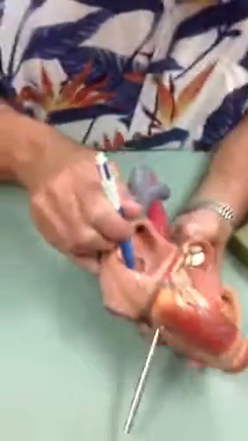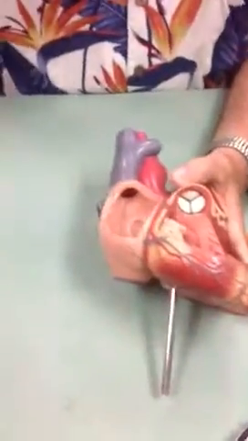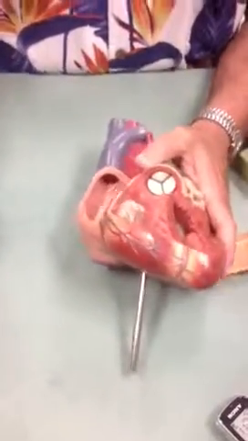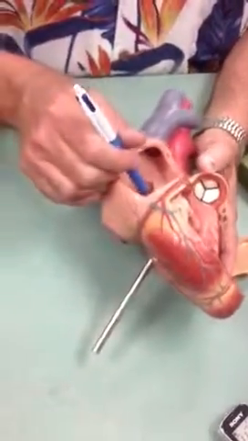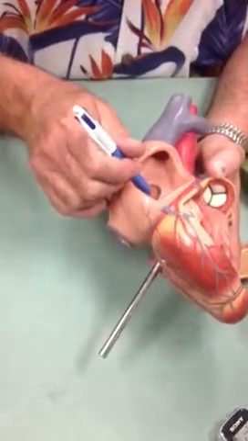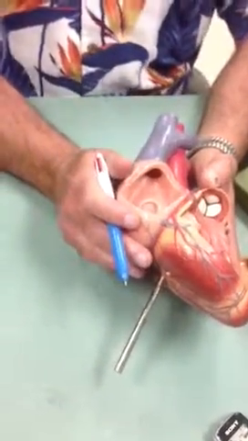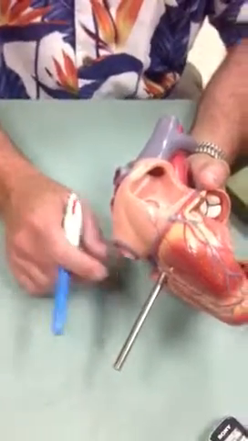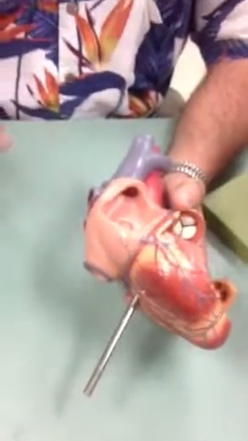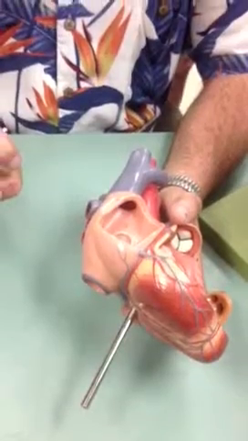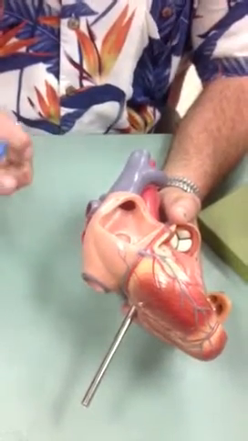This circular disc inside here, which may be more obvious here, maybe not. This is the fossa ovalis. The fossa ovalis is the closed-off scar of the foramen ovale.